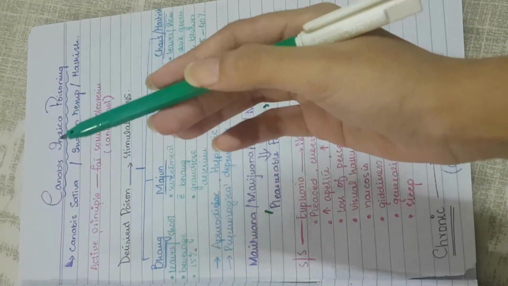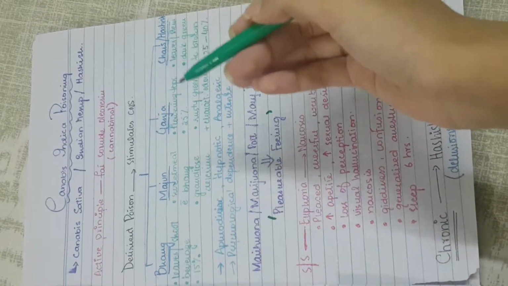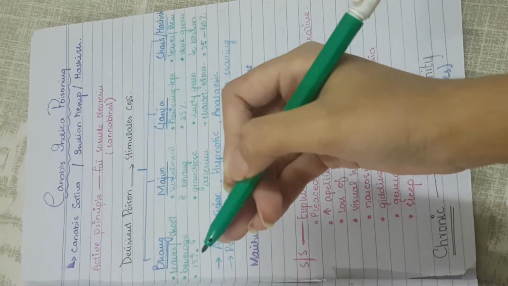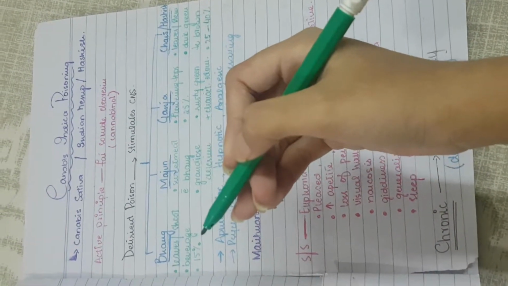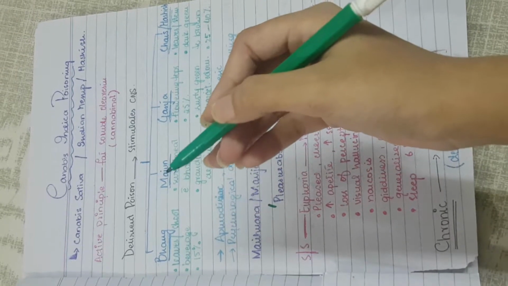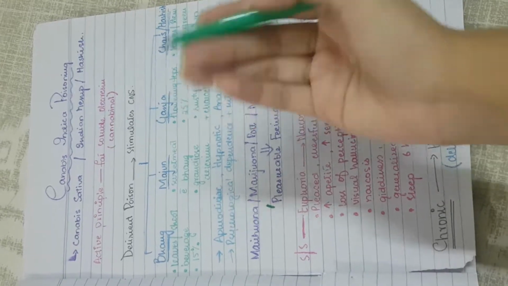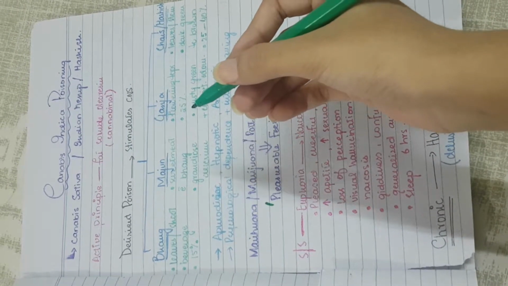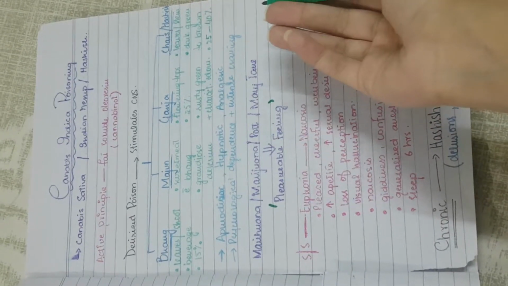We will divide cannabis indica into 4 categories: bhang, majun, ganja, and churs, also known as hashish. Bhang is the least potent and churs is the most potent. Bhang contains an active principle of 15%, majun contains an active principle between 15 and 25%, ganja contains an active principle of 25%, and churs contains an active principle of 25 to 40%.